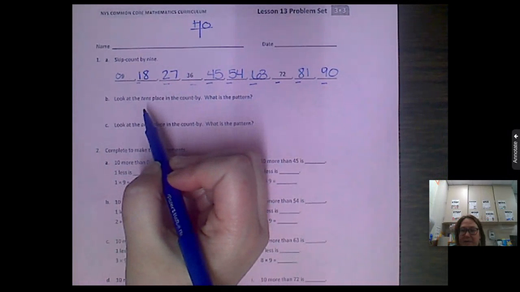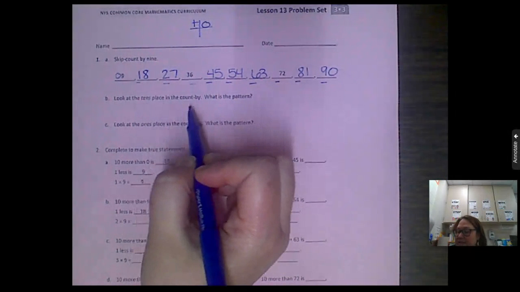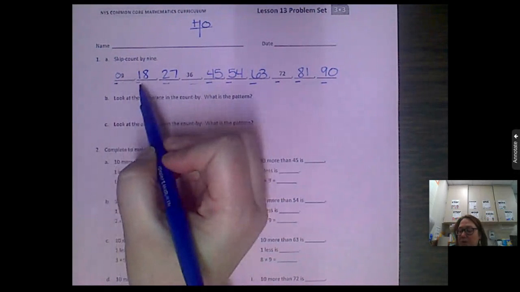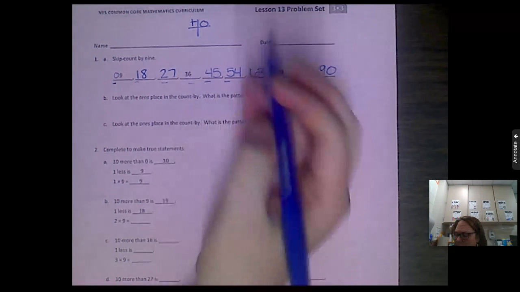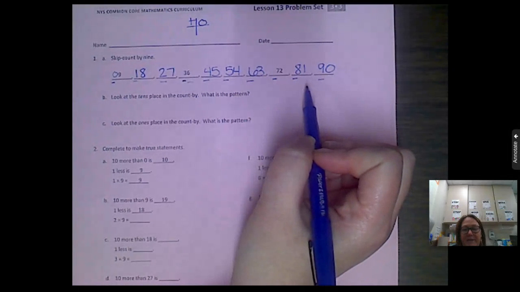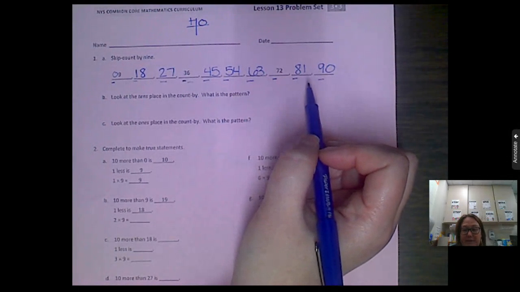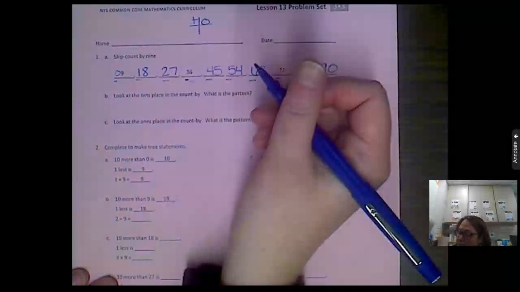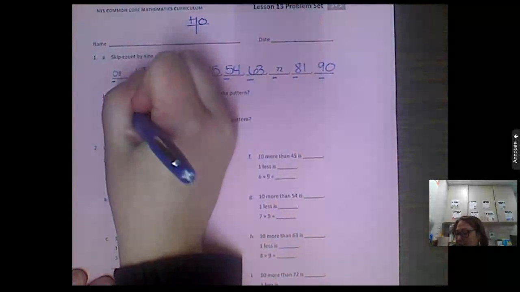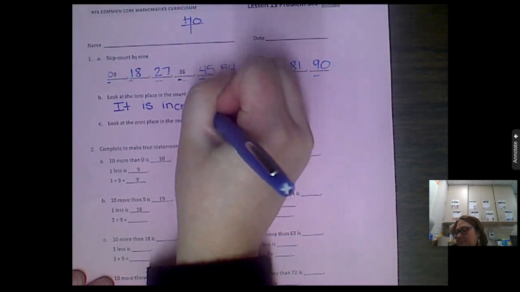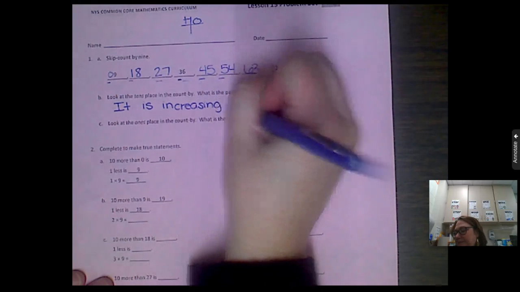Excuse me, clear my throat this morning. So look at the tens place in the count by, what is the pattern? If we look at the numbers in the tens place, we have 0, 1, 2, 3, 4, 5, 6, 7, 8, 9. What's happening? It's increasing by 1 ten every time, right? It's going up a 10. So what is the pattern? It is increasing by 10 every time.